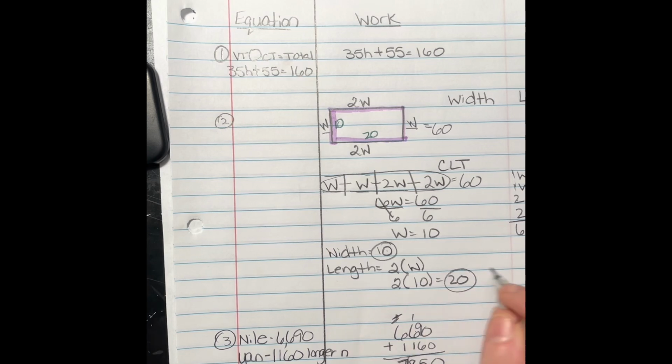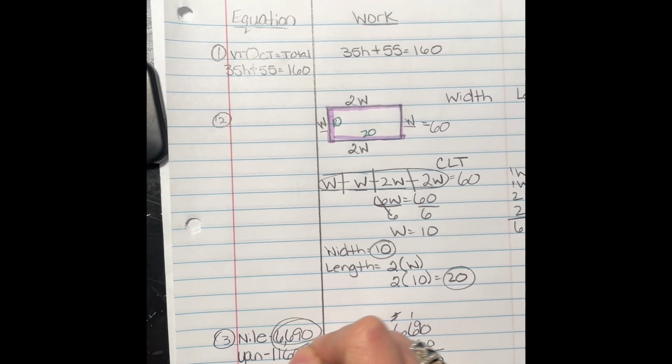So we got to write our equation. We're going to need to subtract this from this. So this is going to be our total.